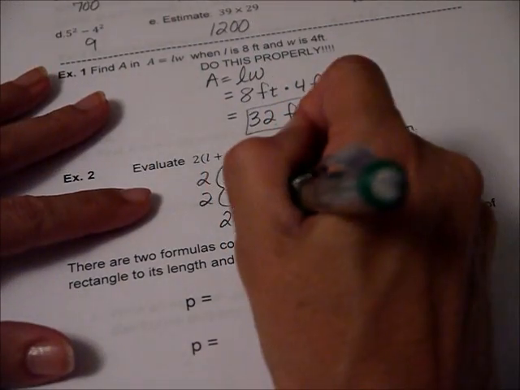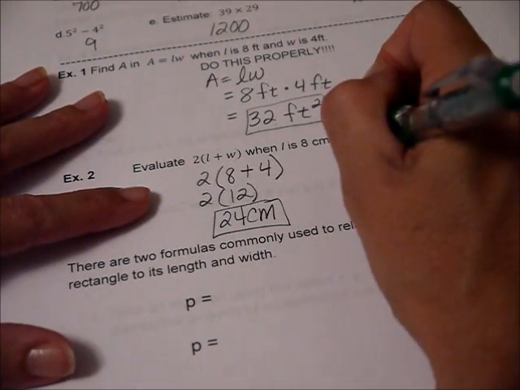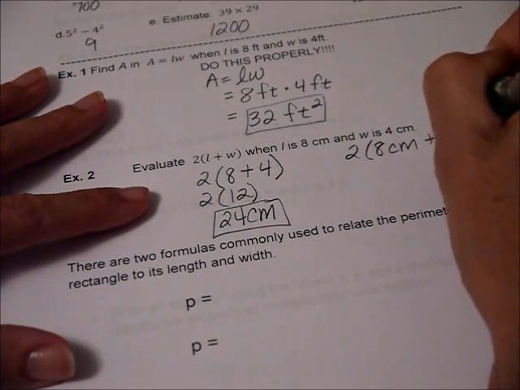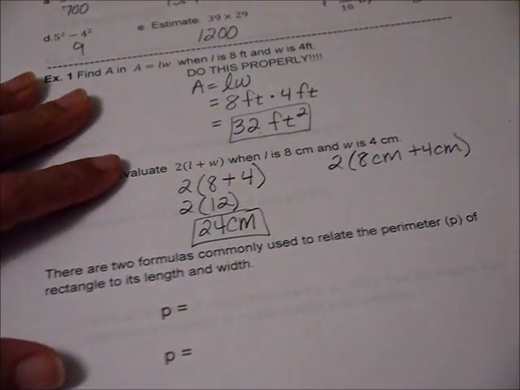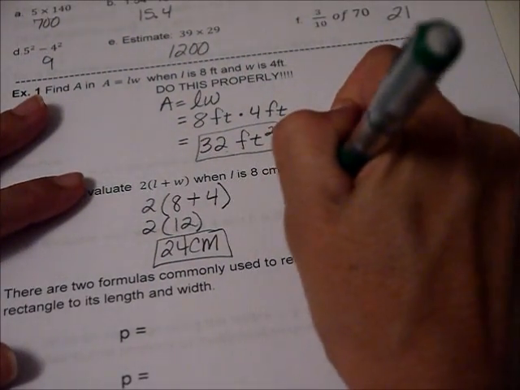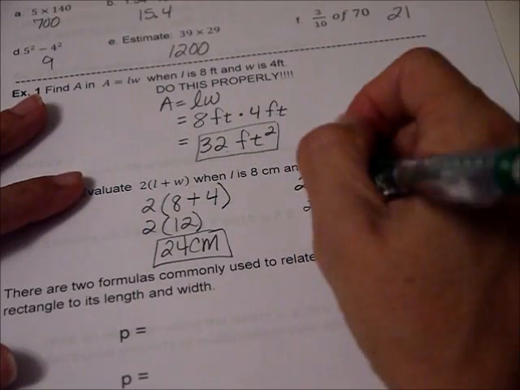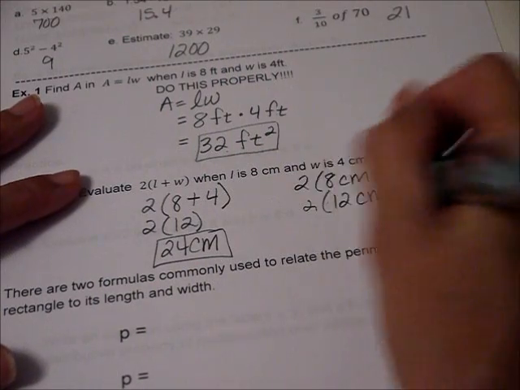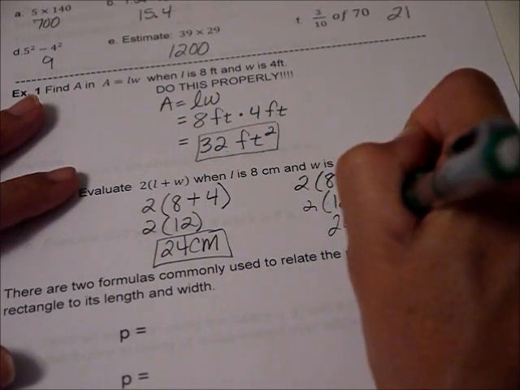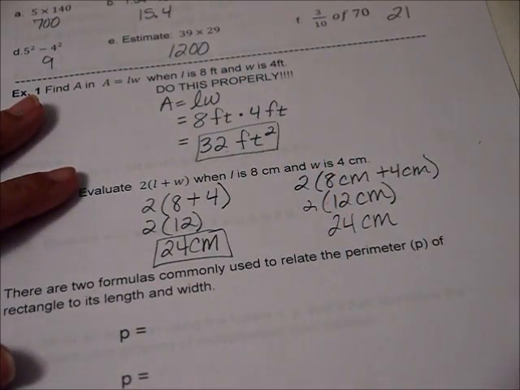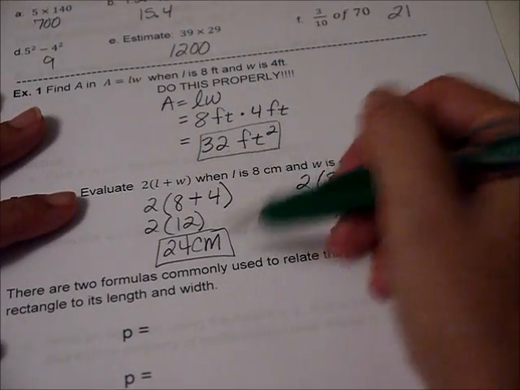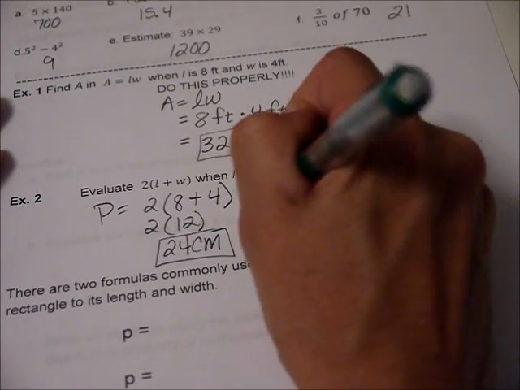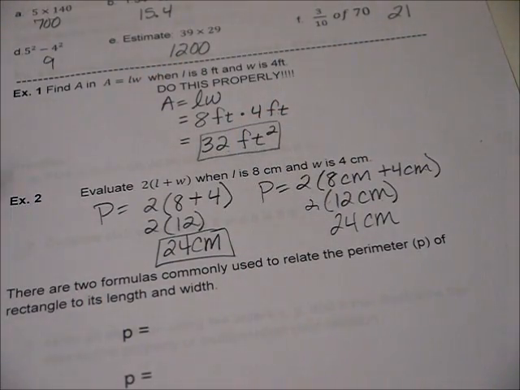Now I'll do it really quick with the units in the formula. I just don't usually do it this way. So that's 2 times 12 centimeters, and 2 times 12 centimeters is 24 centimeters. So the book keeps the units in the formulas. I tend to do it this way. All right, what this happened to be was the perimeter of a certain rectangle.